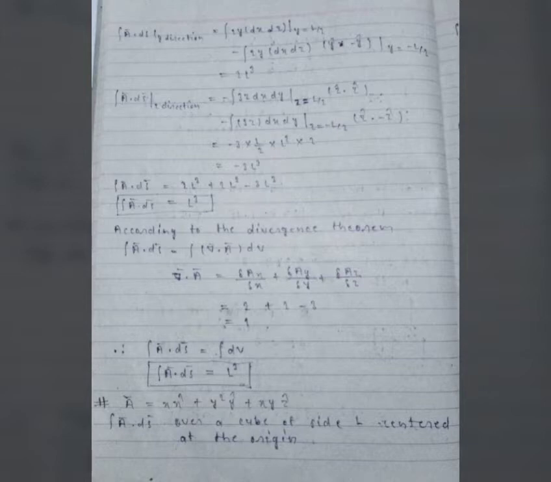You can also see the power of divergence theorem. Whereas in calculating A dot ds, I had to do integral over 6 surfaces and got an answer of L cubed, in divergence theorem, I got this answer in 2 or 3 lines. So this is how you can use it powerfully to your advantage.